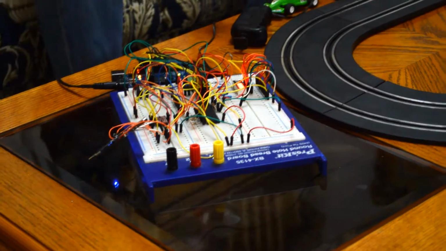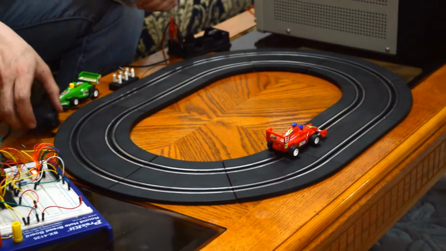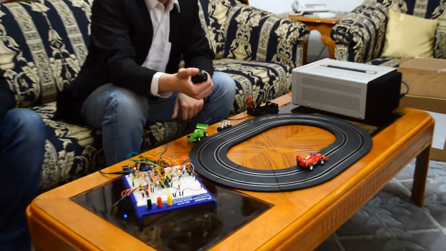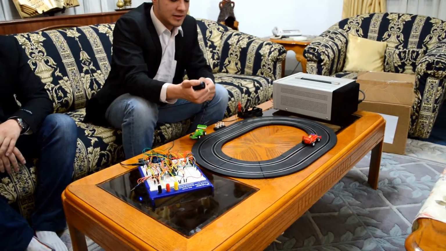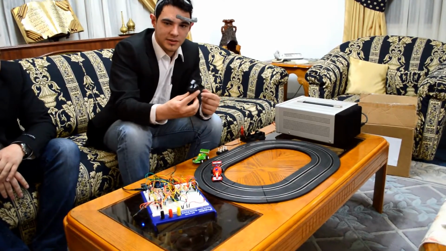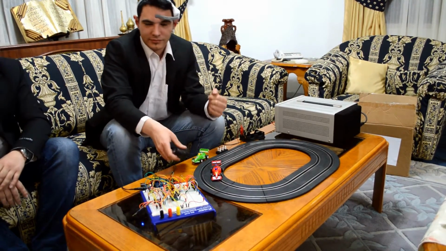This is the car track that we got. It's usually controlled through this handheld device, which is basically just a potentiometer. The more you press, the more current it lets through, and the faster the car will go. We wanted to replace this with our brain. Now we will show you a demo of our project.